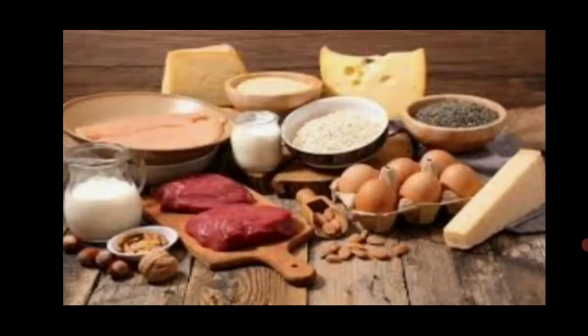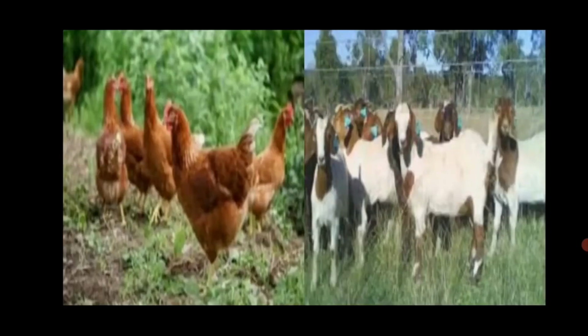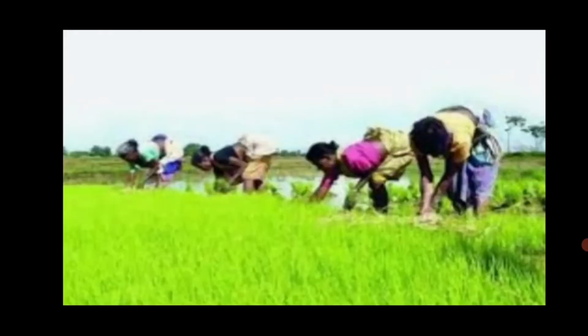He gets milk, eggs, etc. from them. He sells hens, goats to earn money. He does all this for his subsistence, that is, for his existence. All these occupations depend on natural factors. All these fall under agriculture.